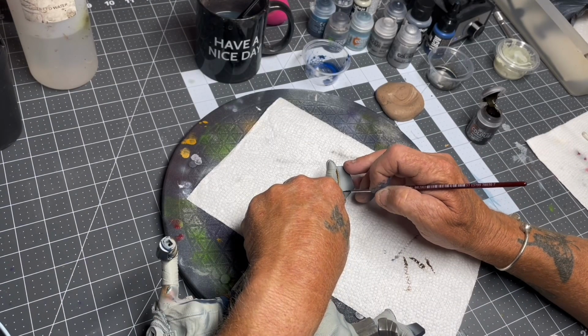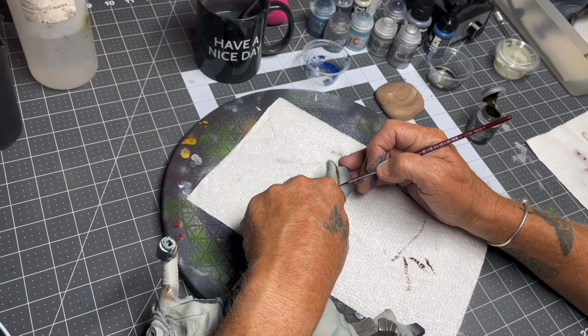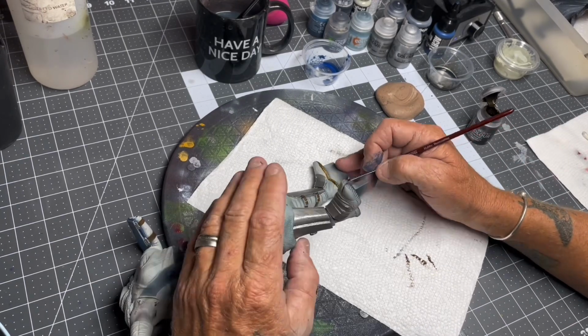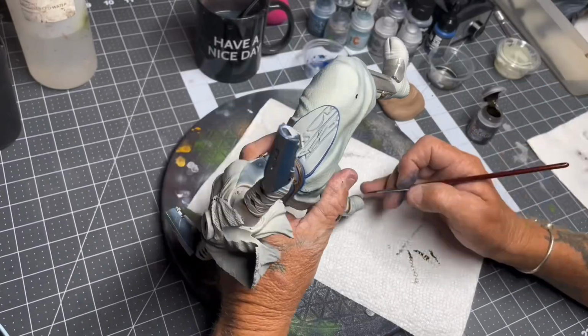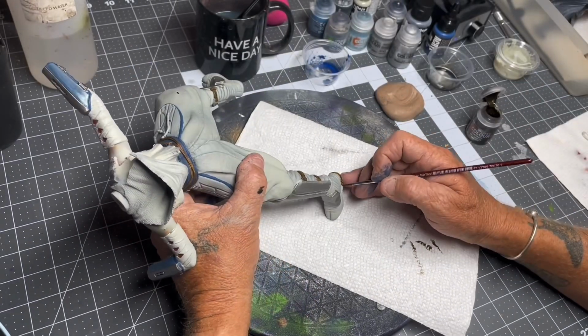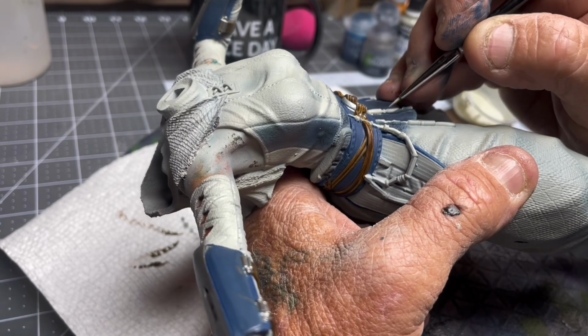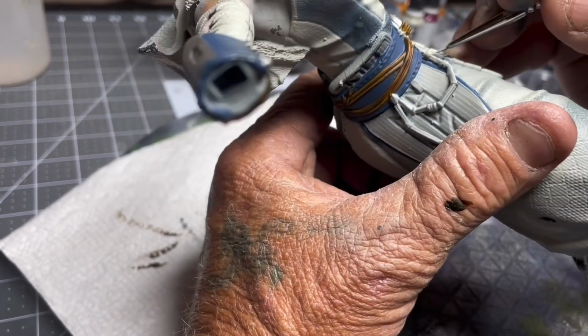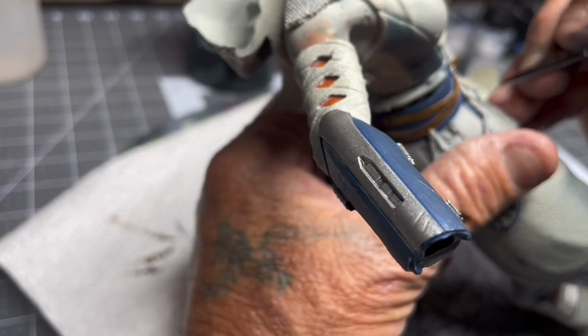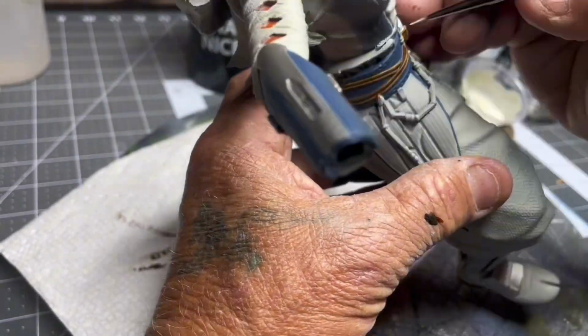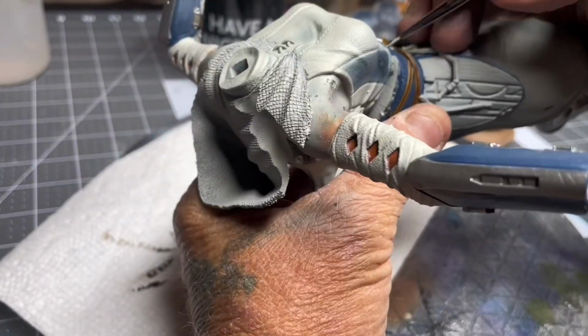And now we're working on the shoes. I guess you could call them tabi boots. Tabi, I'm not sure how to pronounce that. The Japanese ninja shoes. I'm assuming that's kind of where they got the inspiration to do that with the split toe. And it worked very well with Ahsoka's costume.